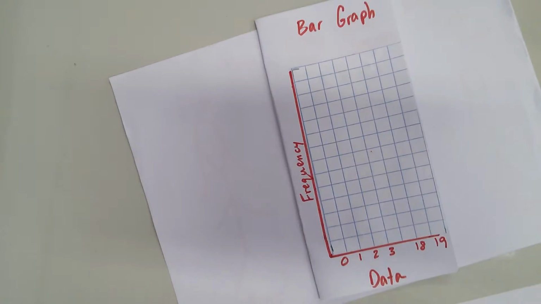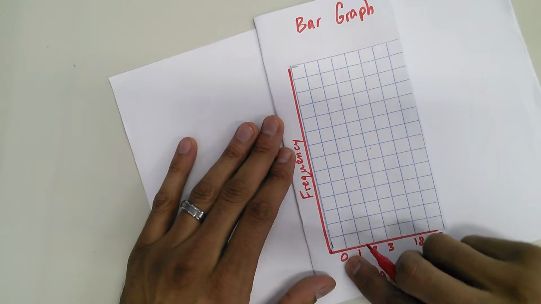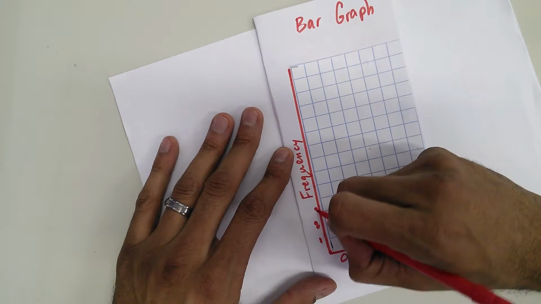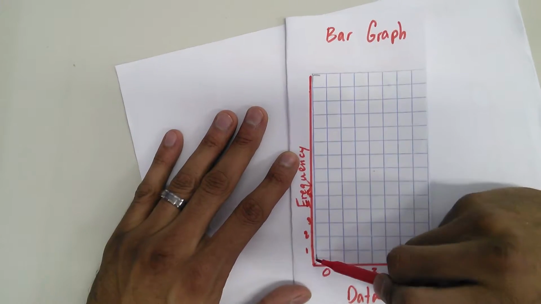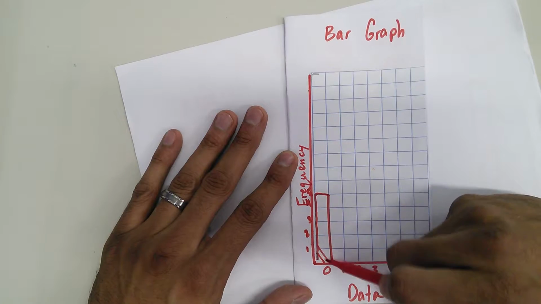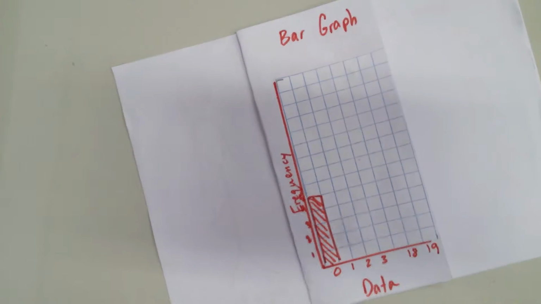So do you remember how many children said they had 0 pets? 5. So here, record how many children had 0 pets. Not 1, not 2, not 3, not 4, but 5. So I'm going to shade in 1, 2, 3, 4, 5. A bar that's 5 units tall.